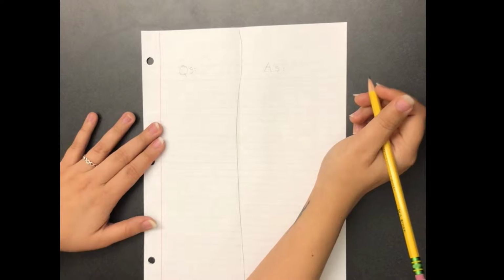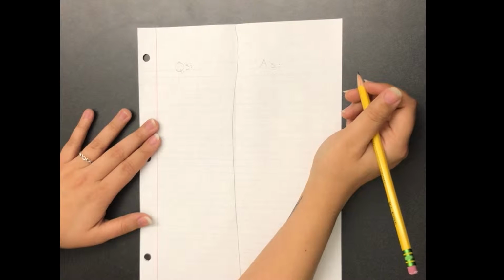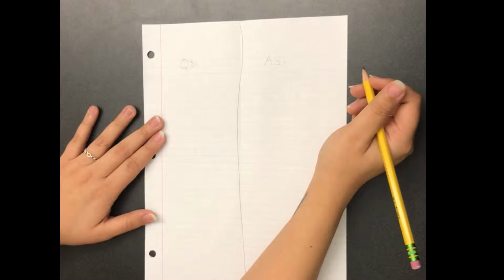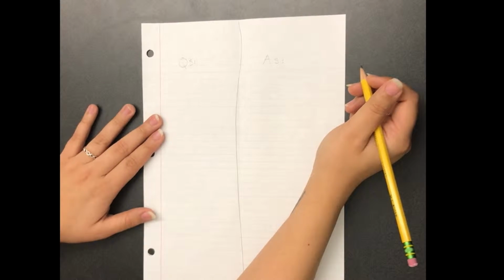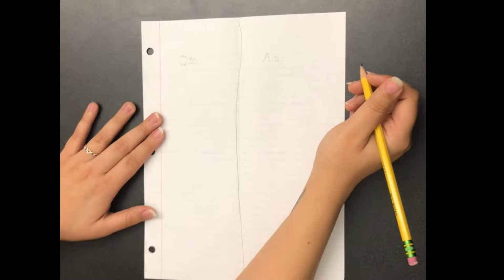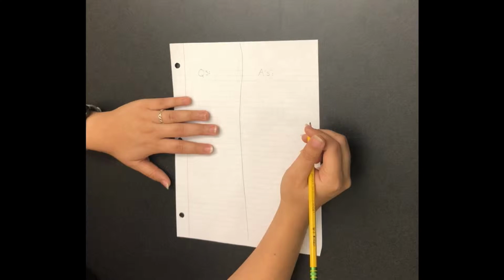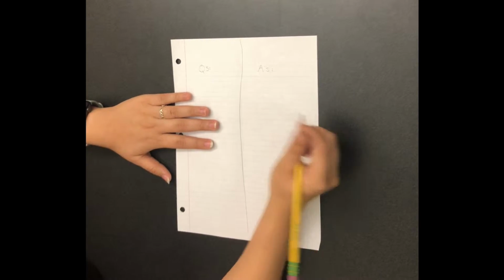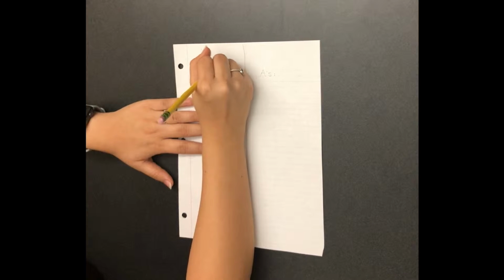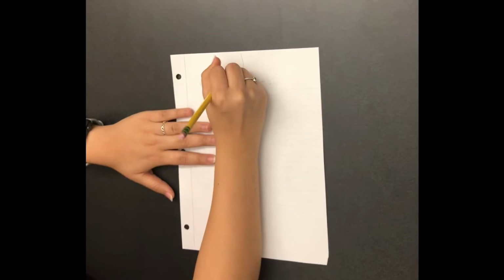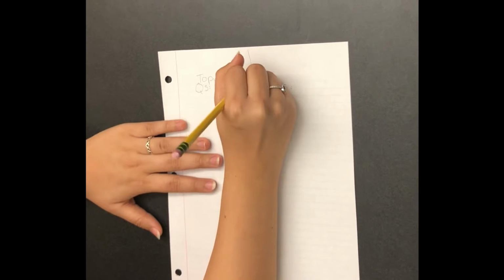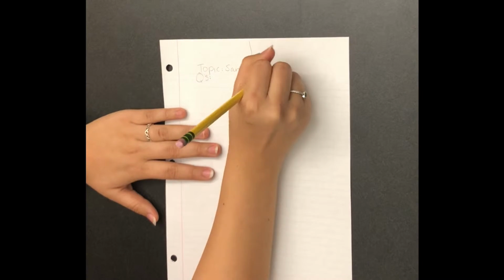This strategy is helpful because it keeps the students organized. And also when it comes to any test taking or quizzes, they will have the notes in their binder or somewhere accessible to them. So our topic today is sandwiches. Remember, you're going to write that at the top of your paper.